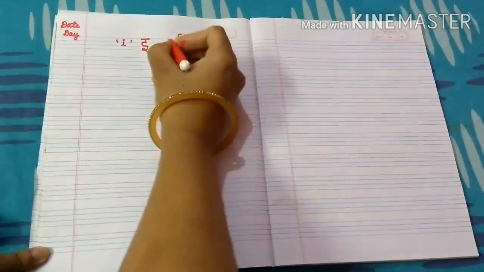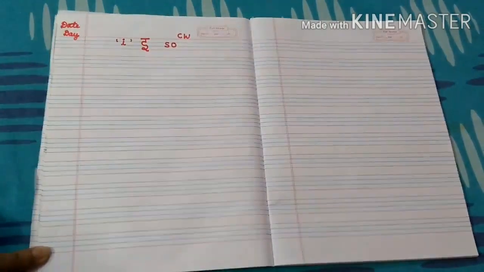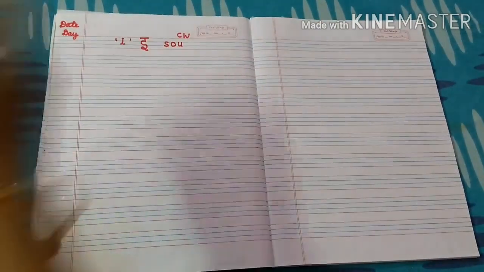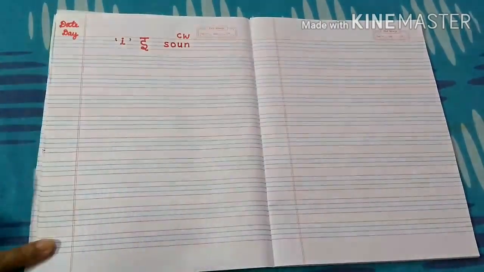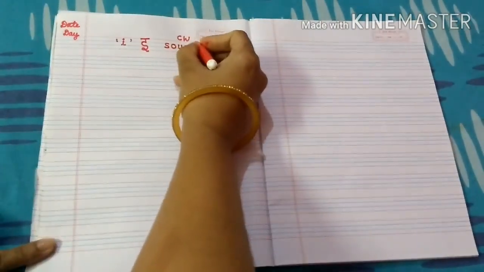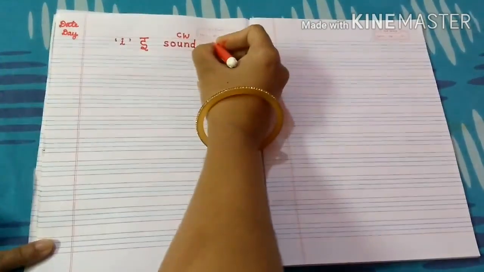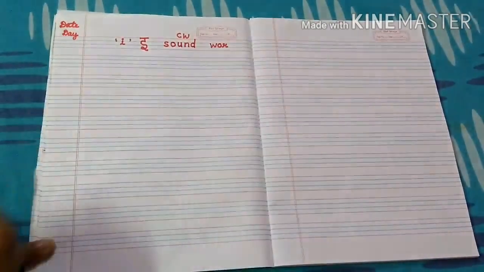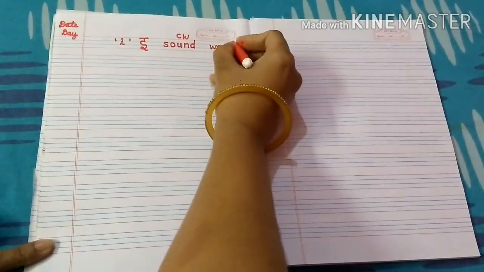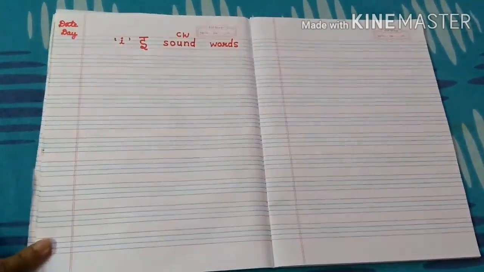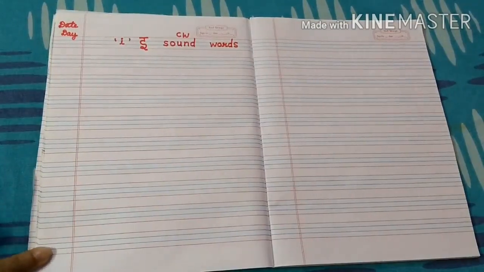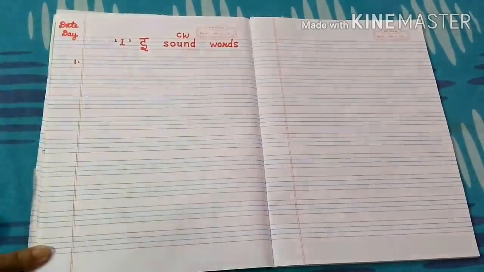S, O, U, N, D, sound, W, O, R, D, S, words. I or E sound words. Write down number 1 here.